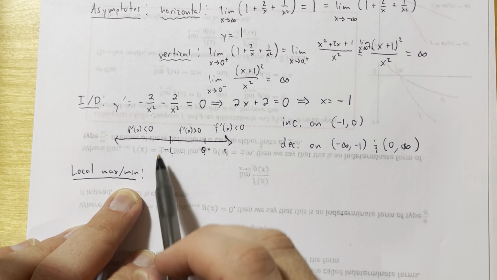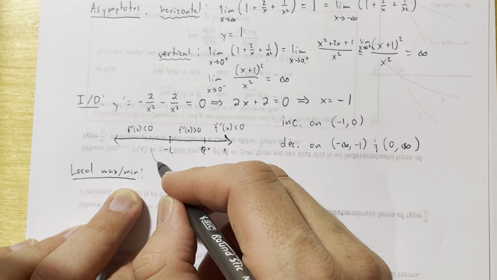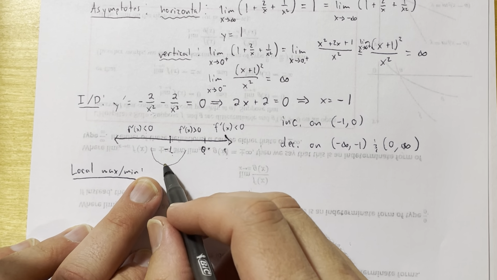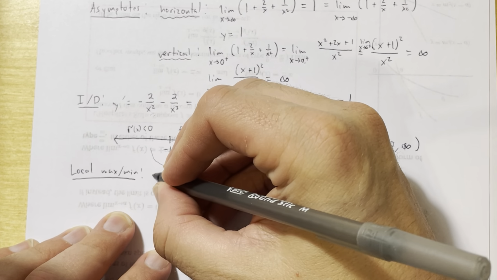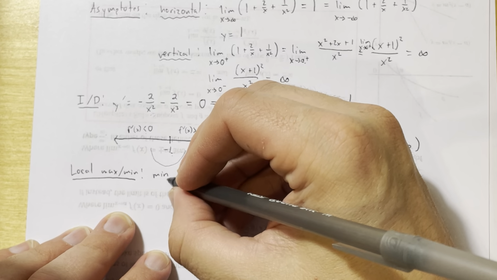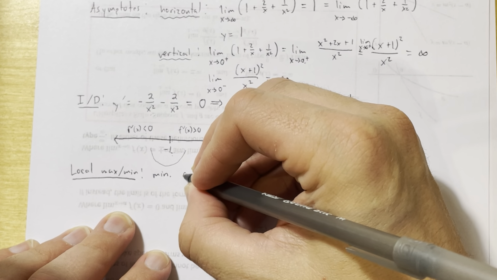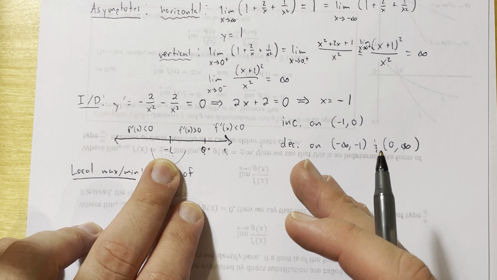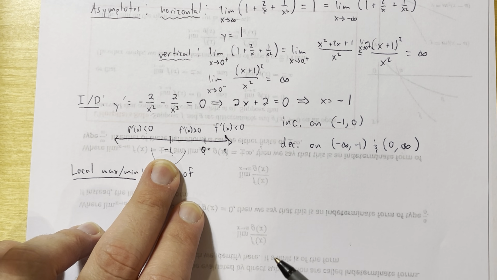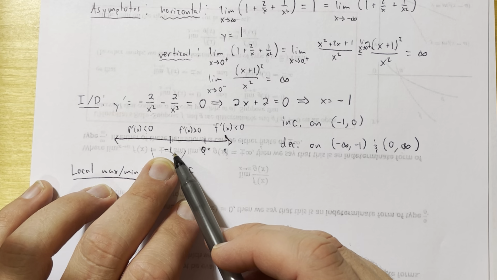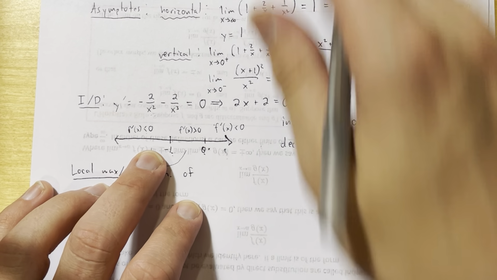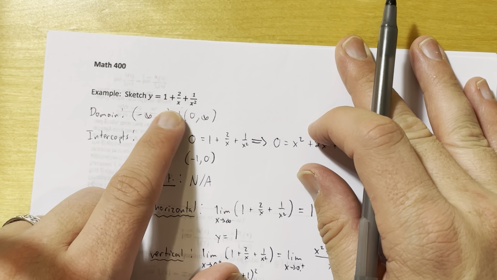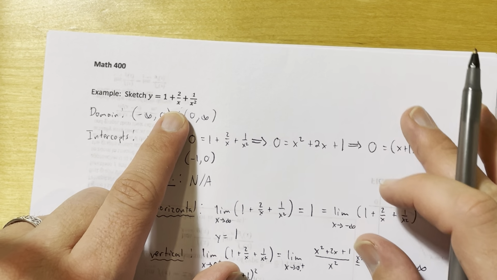Local maximum, minimum values. If we're decreasing here, but increasing here, that implies that I have a minimum value. So I have a minimum of, now x equals negative 1 is not the minimum, right? That's just where the minimum occurs. So to figure out what the actual minimum value is, I need to take that negative 1 and plug it into the original function.